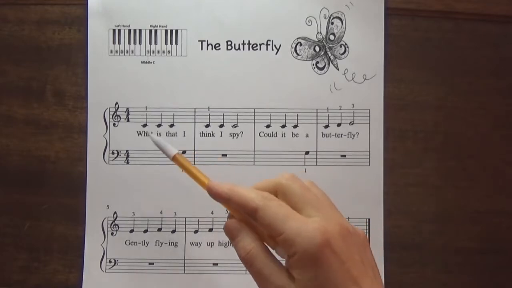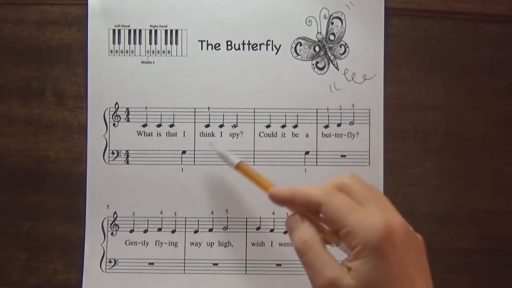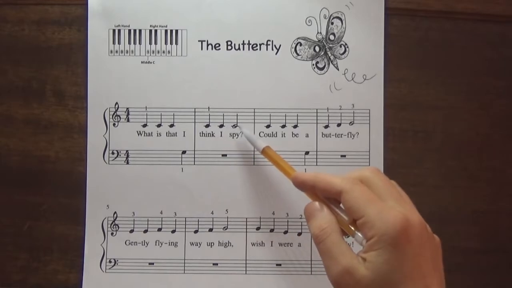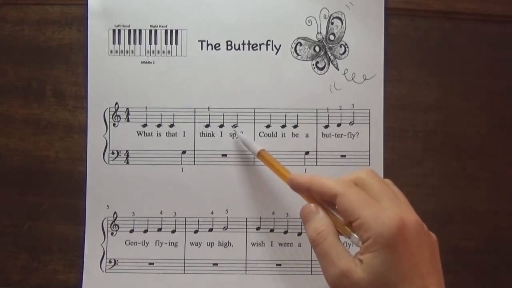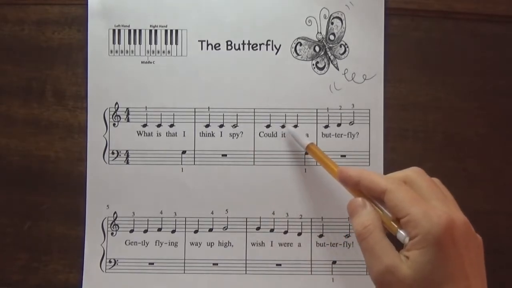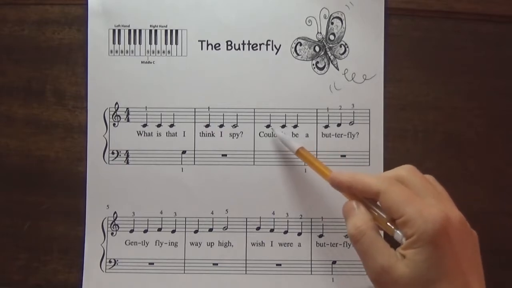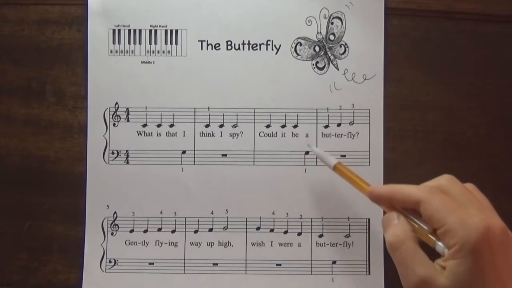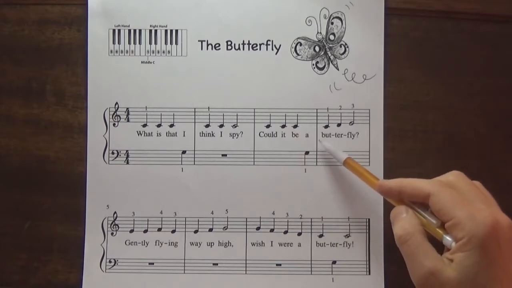So where do you see repeated notes next? Did you point to measure 2? Again, it's all middle C, right? So all of those notes repeat. How about measure 3? Are we going up, down, or repeating? Well, we start off repeating. We're still doing middle C. And then at the very end, we go down, right, to that bass clef G.